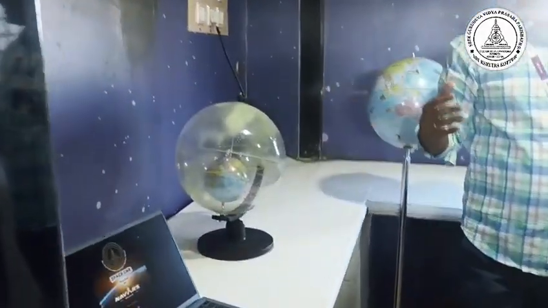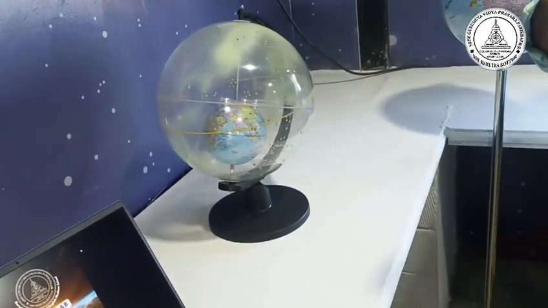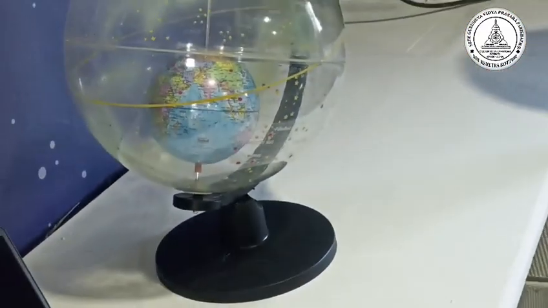We have always seen a globe, but we have never seen the celestial globe. So this indicates the position of Earth in space.